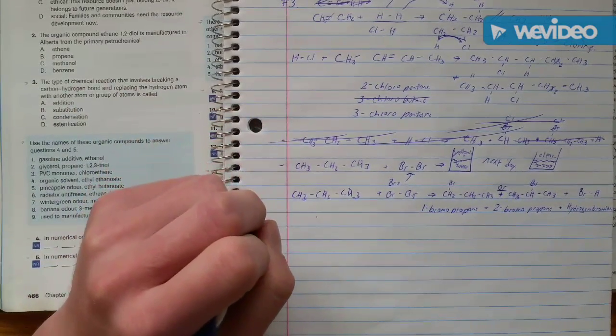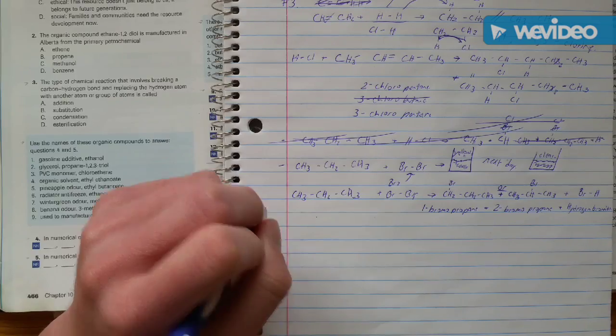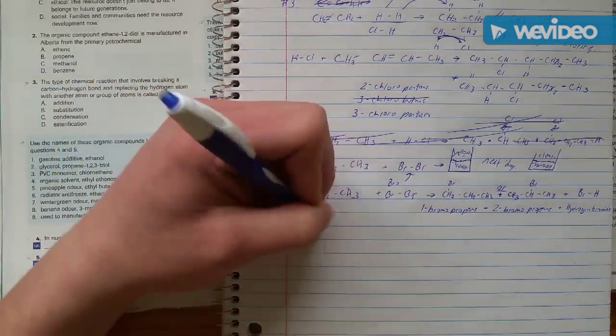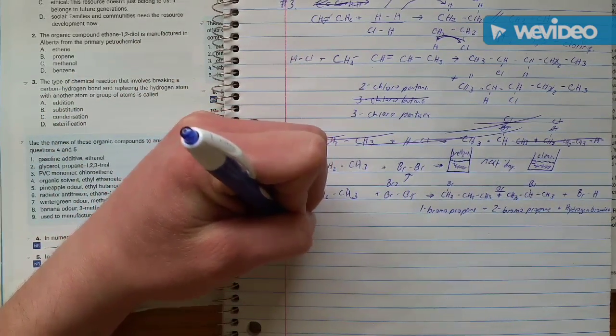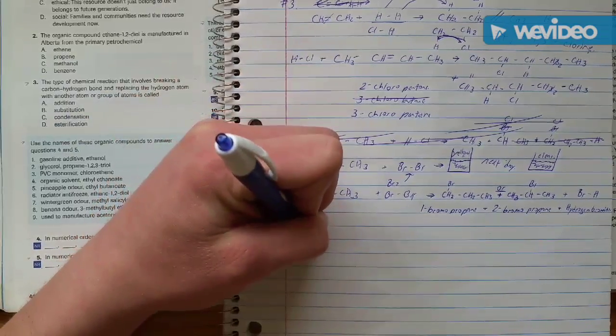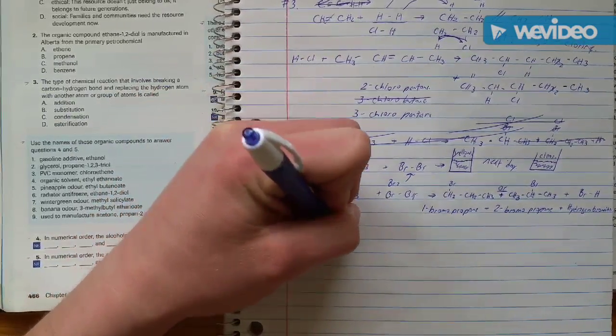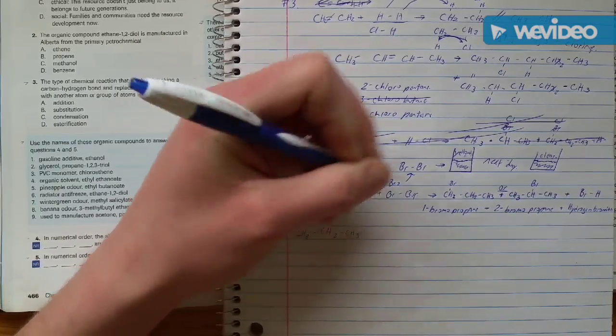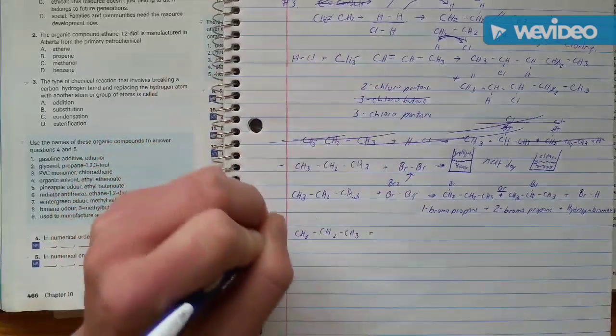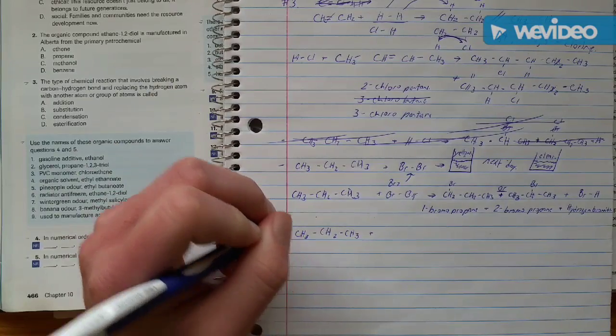Condensation reactions you've already done in the last chapter. That's the idea where you're taking a carbon chain. So let's do the propane again, and you're having a complete combustion.